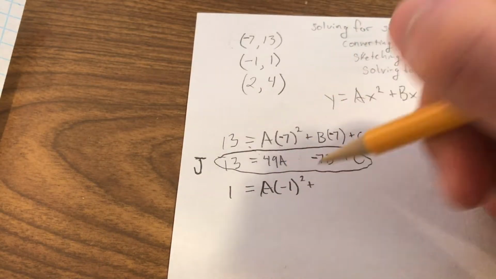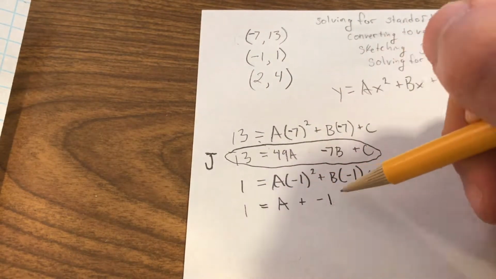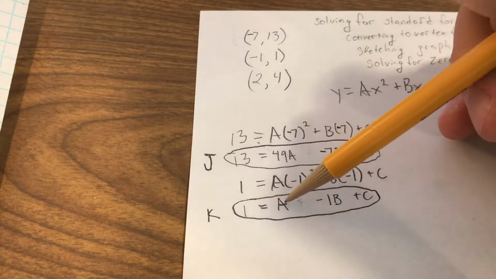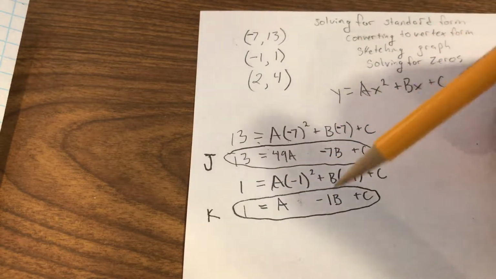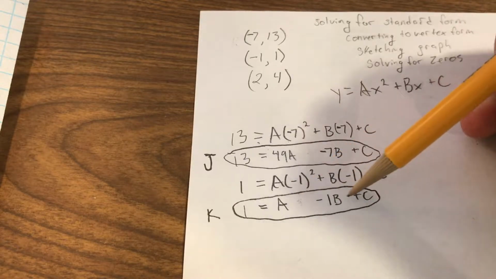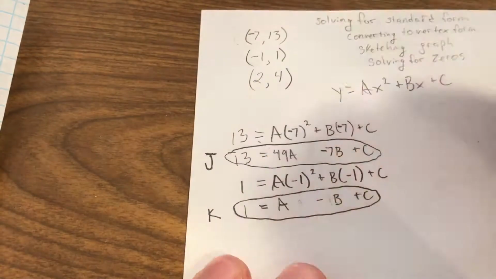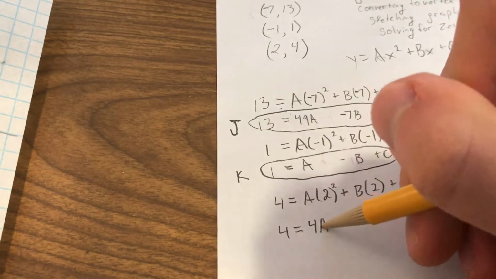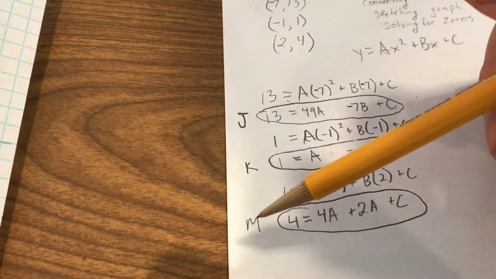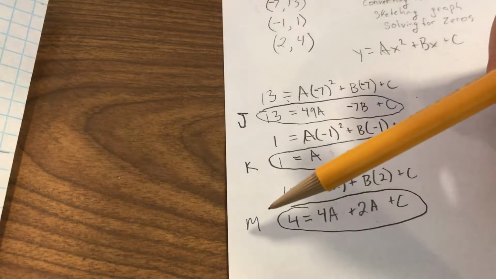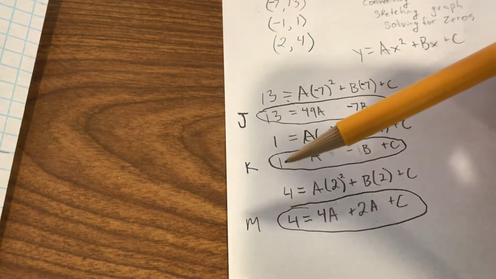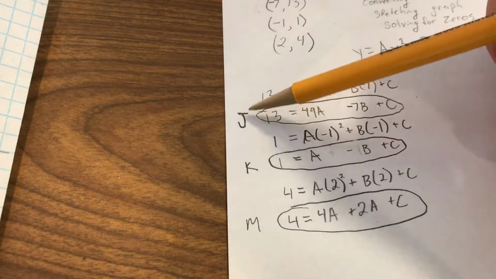From here, I want to create a second one. Done. There's my second equation. 1 equals a minus b plus c, I'm just going to get rid of that 1 in front. I'm going to use my third point. I'm going to use M instead of L in this case just because M is a little bit more recognizable, can't be confused with a 1 versus L, J, K, L.